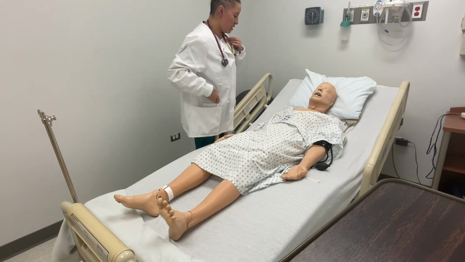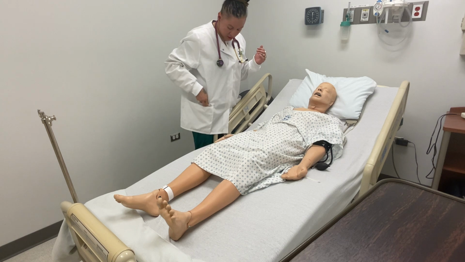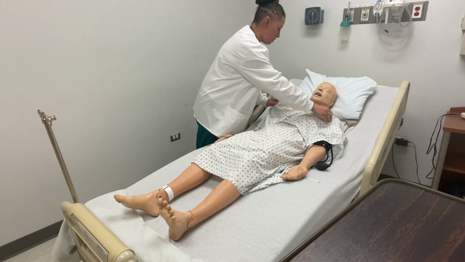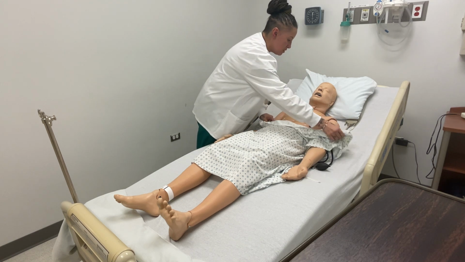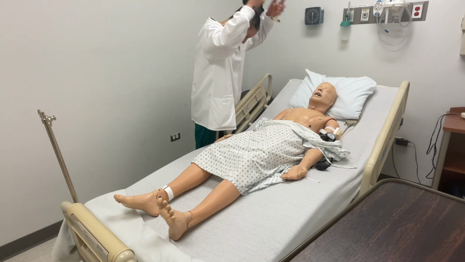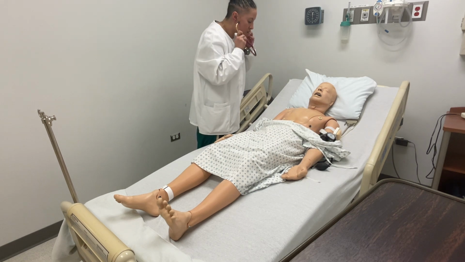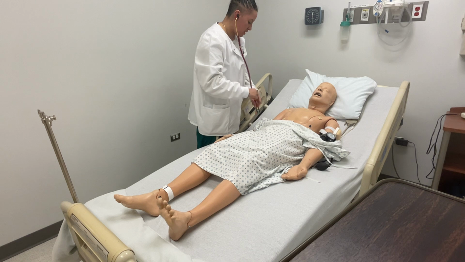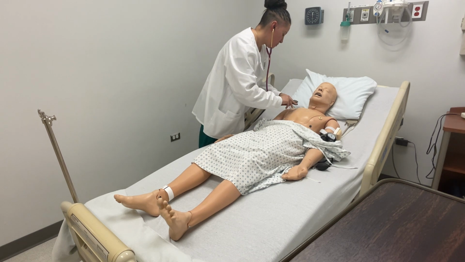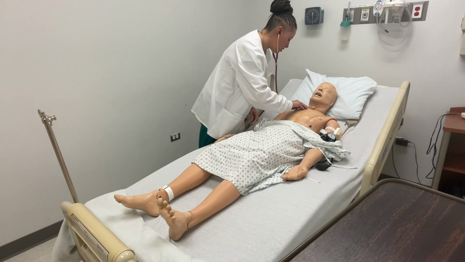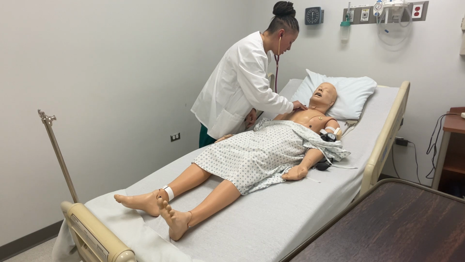Okay. So now we're gonna go ahead and we're gonna assess your heart and your lung sounds. I'm just gonna pull this down. So we're gonna start with the aortic, which is the second intercostal on the right sternal border.